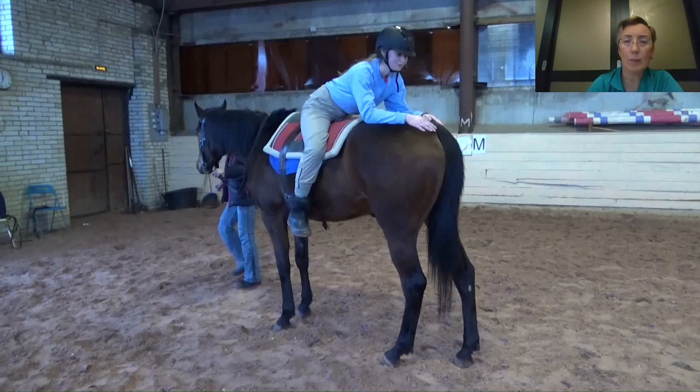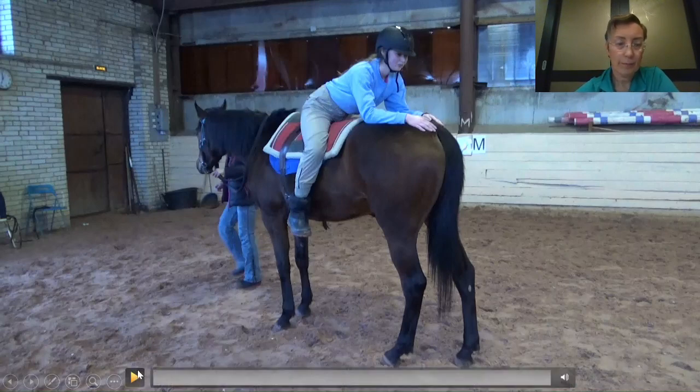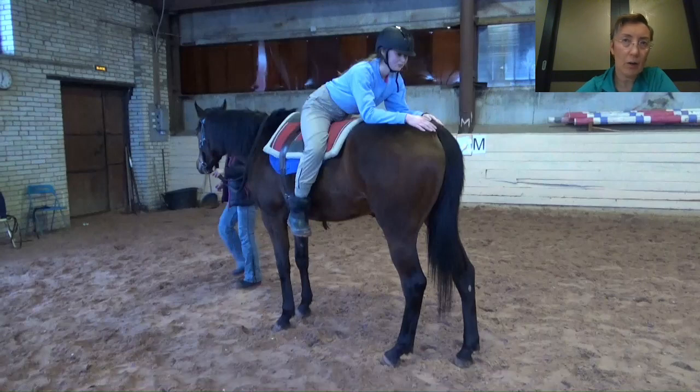Now I will show you the position when the rider sits facing the tail and puts her hands on the croup. We will see the result, and we will see her muscle tests after.